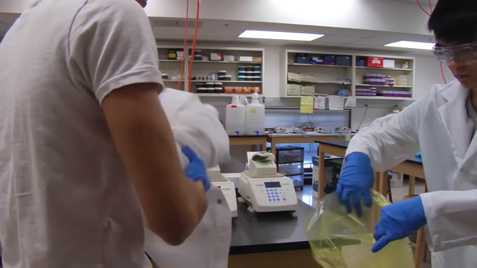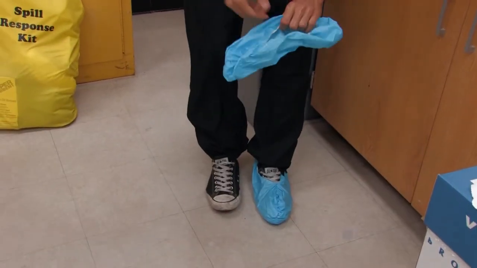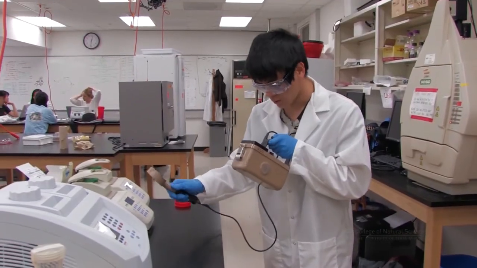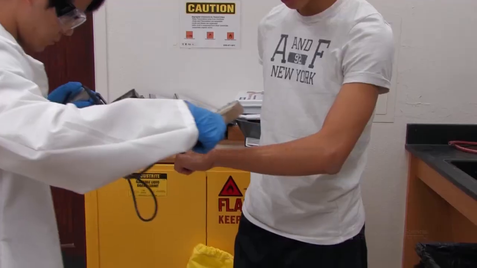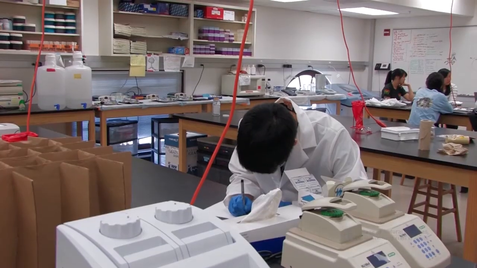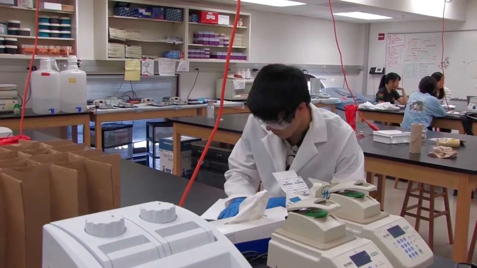Avoid spreading contamination by removing contaminated clothing. Put protective covers over the shoes before leaving the area. Survey anything and anyone leaving the contaminated area. Report the situation to EHS and your lab supervisor.